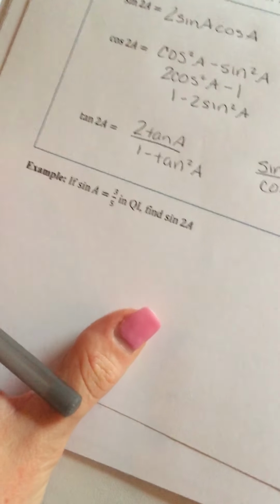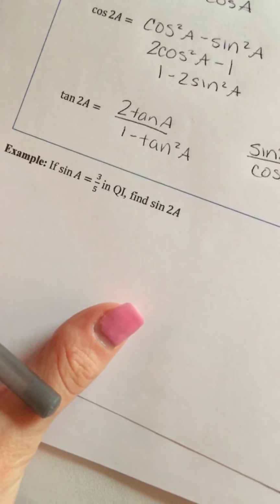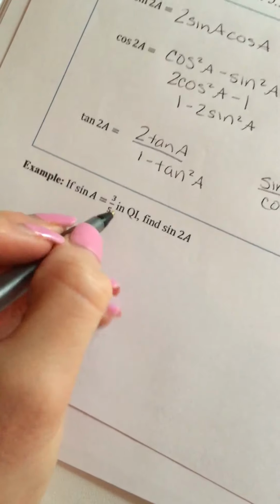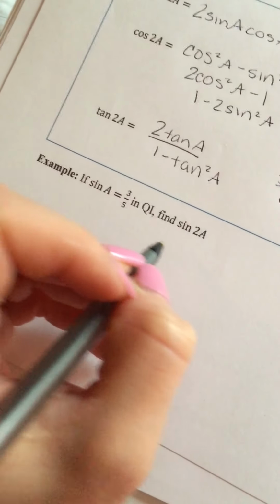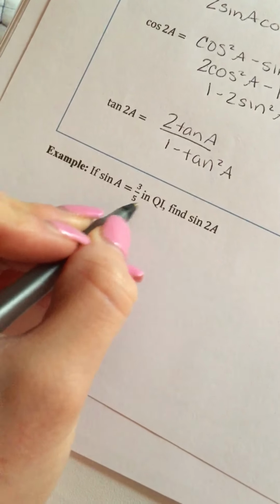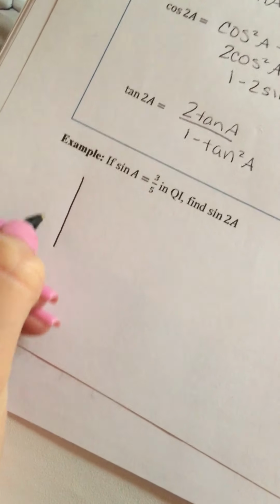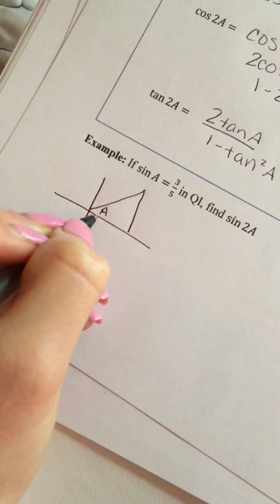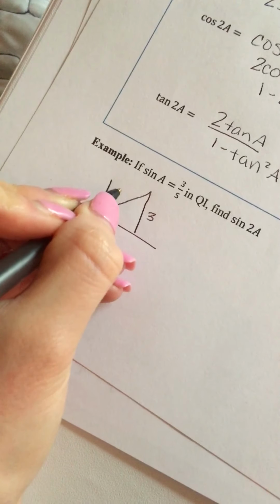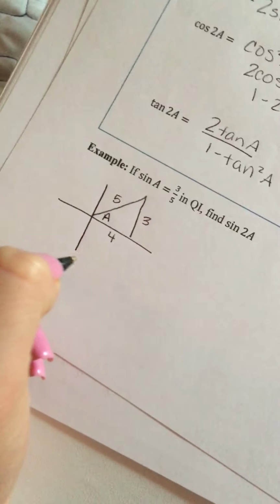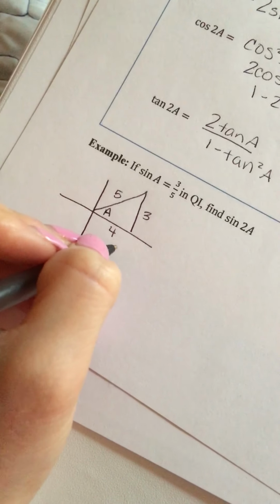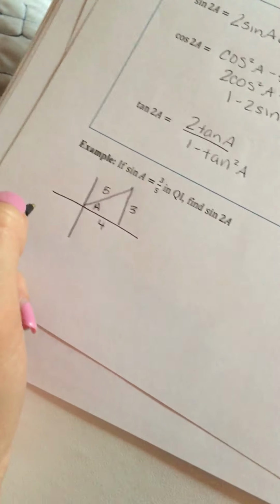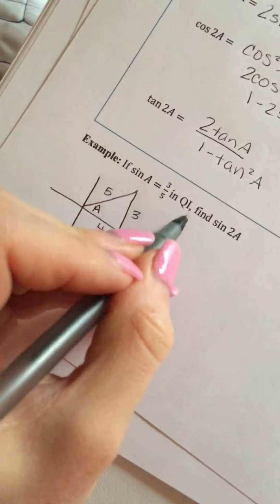All right, so let's show you how to use one of these formulas. If sine of A is equal to 3/5 in quadrant 1, find sine of 2A. First things first, every problem in a trig function, everything has a reason. So 3/5 in quadrant 1. Let's draw this out. Let's draw a triangle in quadrant 1. They're saying sine of A is 3/5. So for A, opposite is 3, hypotenuse is 5, adjacent is 4. Sine is opposite over hypotenuse, missing side is 4. It's a 3, 4, 5 right triangle, or you could use Pythagorean theorem to find that missing side. Either way. Okay, there it is in quadrant 1.